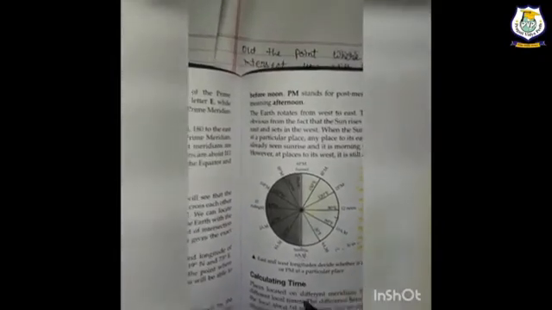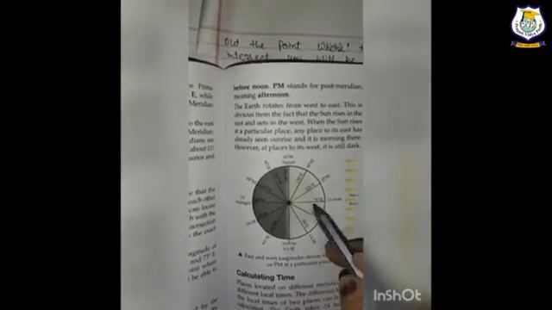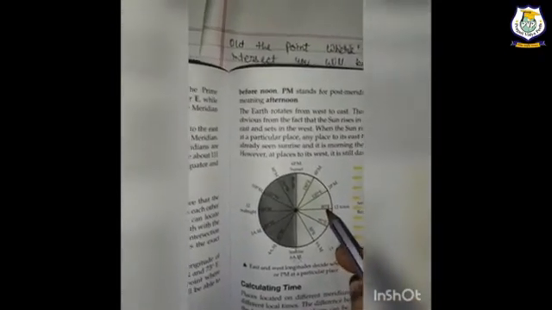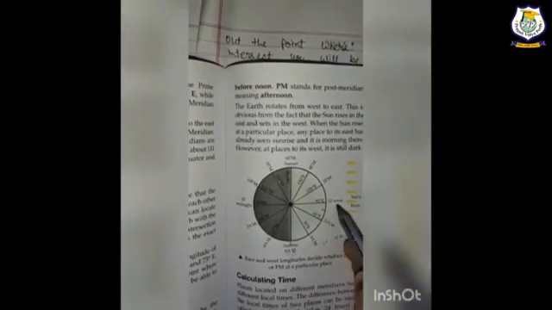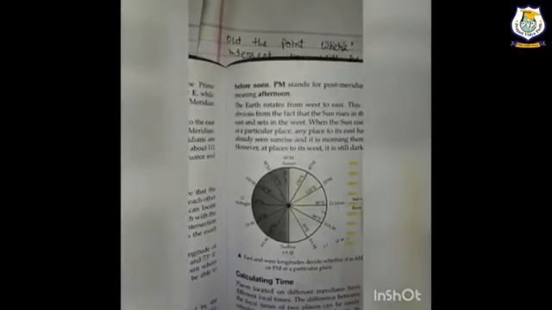At noon, this is the equator, at 90 degrees east. So this is the equator line, and when the sun is here, it is the midpoint when the sun rays are slanting directly towards the equator.